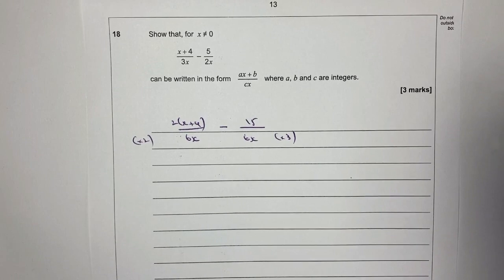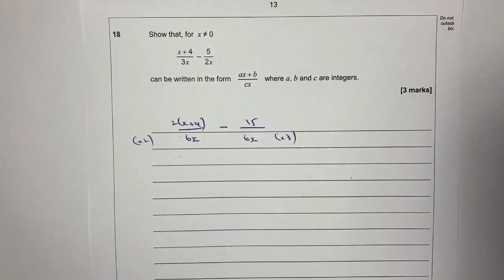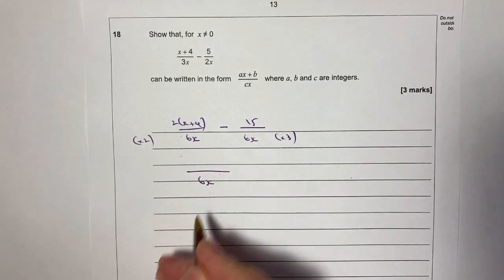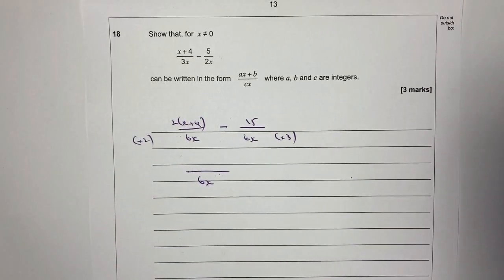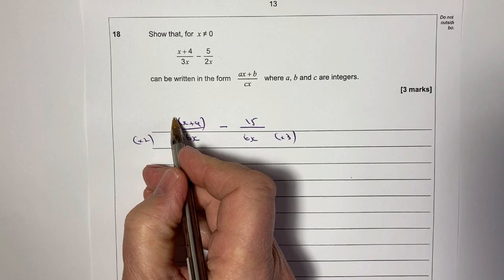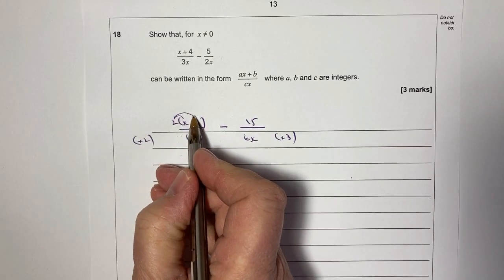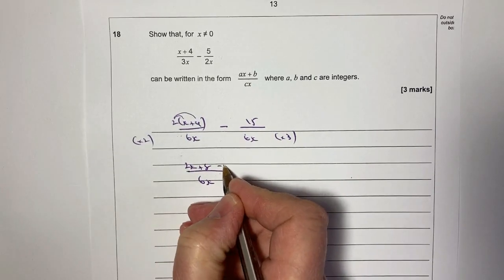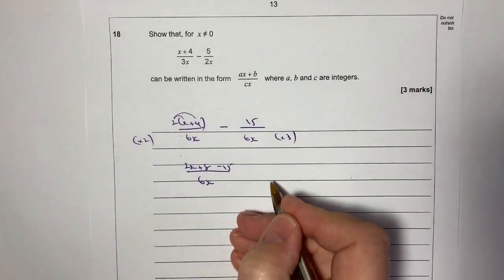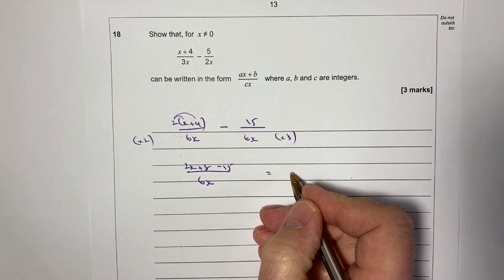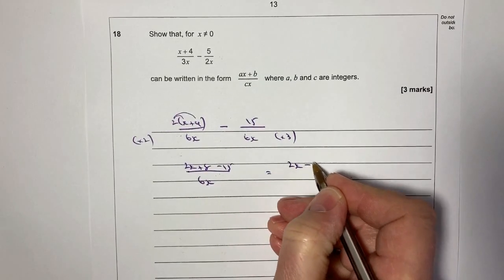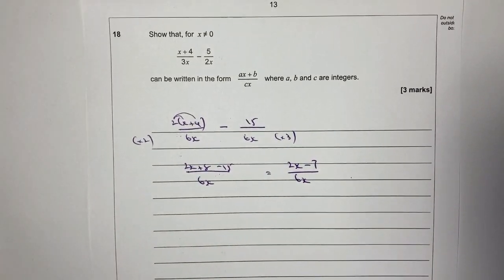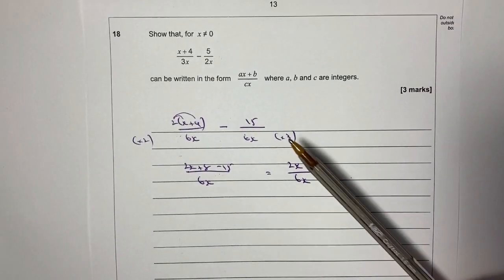So let's tidy this up a little bit. If I bring them together over the same denominator, I've got 6x at the bottom. Multiplying this out, 2 times x is 2x, plus 8, so 2x plus 8 minus 15. Tidying that up even more gives me 2x minus 7 divided by 6x, and you'll see that it's in the same form.